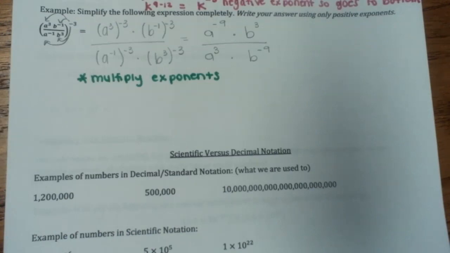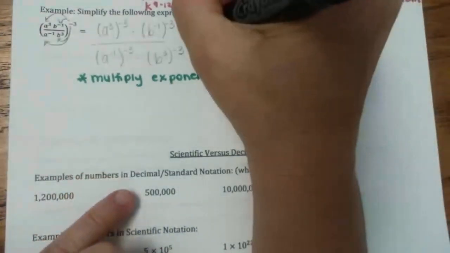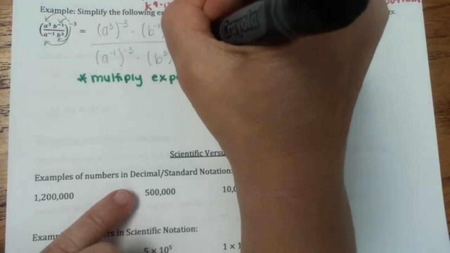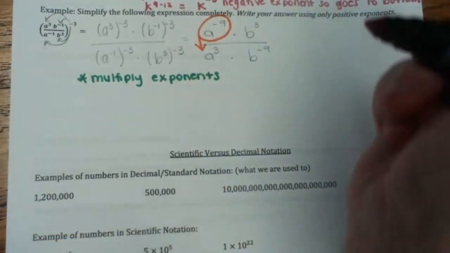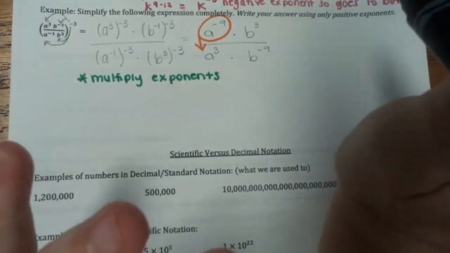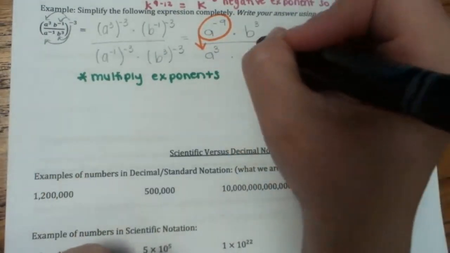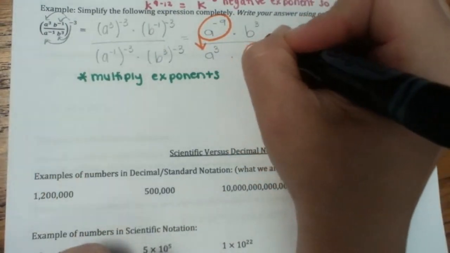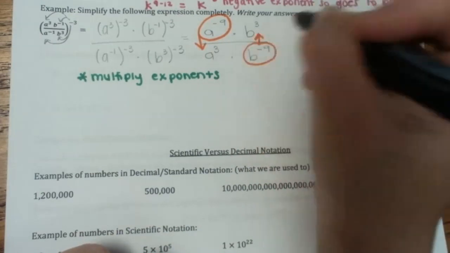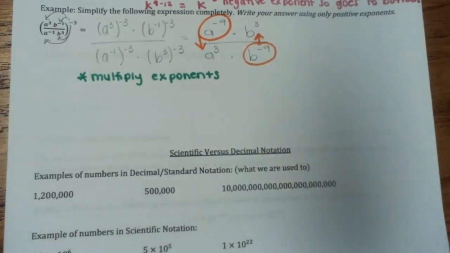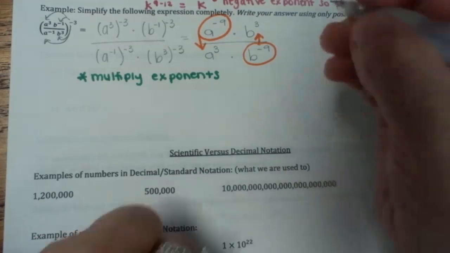So let's flip. This a to the -9th is up top. It's going to flip across the fraction bar, meaning it's going to go to the bottom and become positive. B cubed's already positive, so it's staying there. A cubed on the bottom is positive, so it's staying there. B to the -9th is negative, so it's going to flip across the fraction bar, meaning it's going to go to the top of the fraction to become positive.